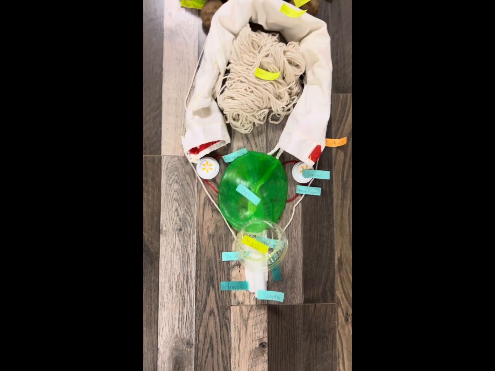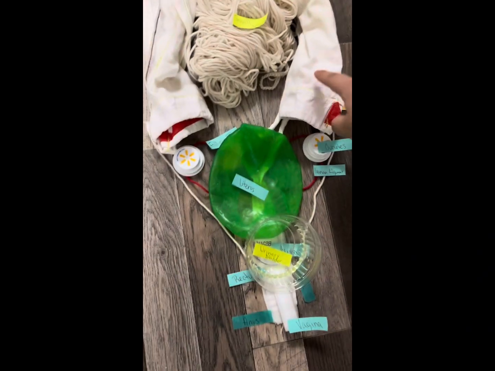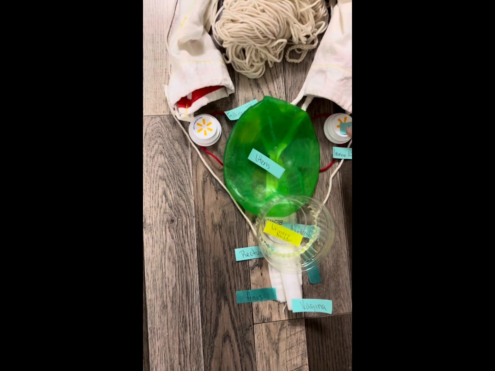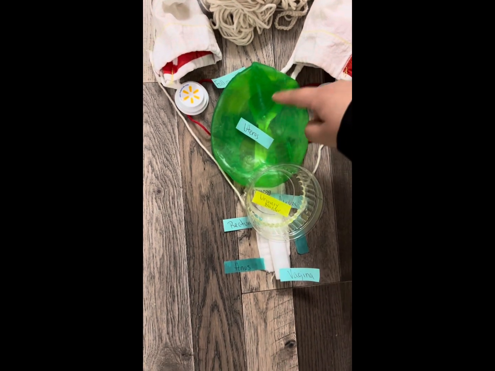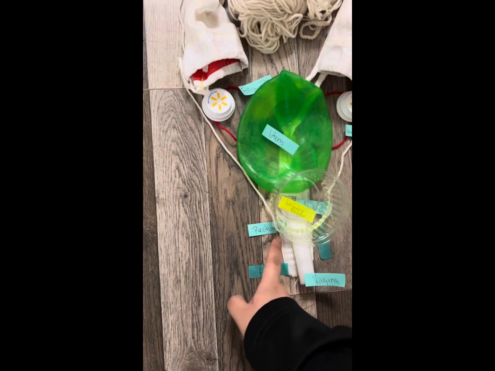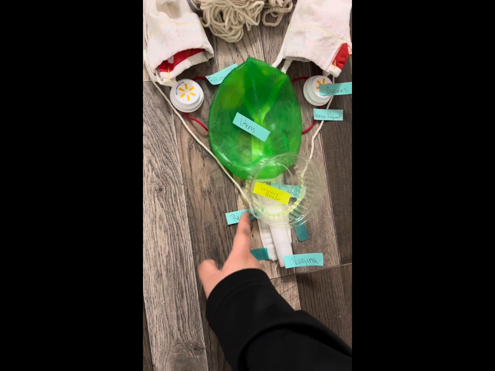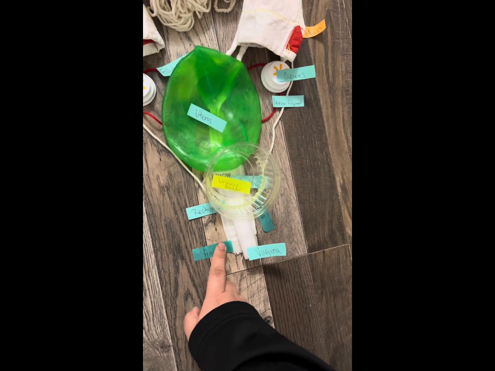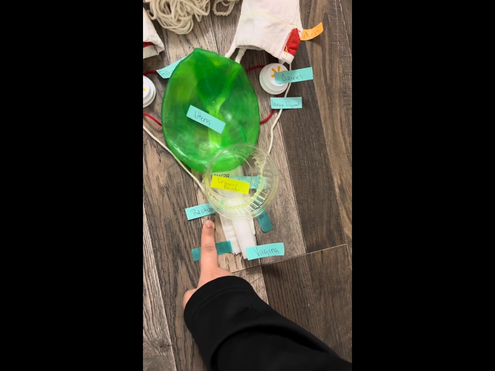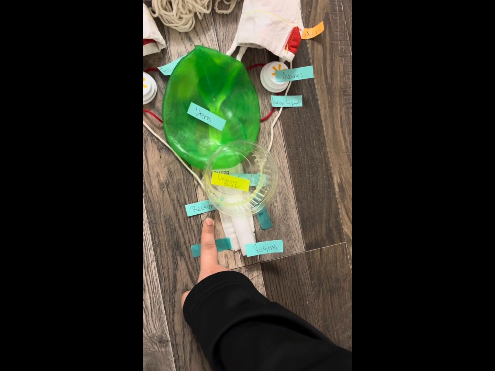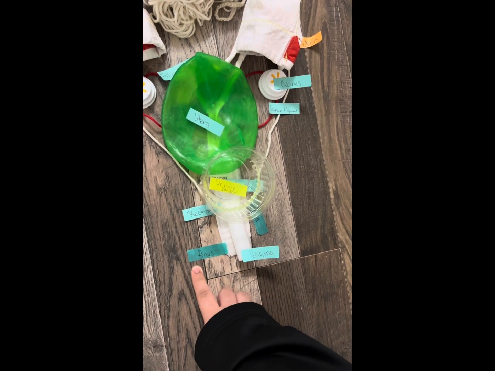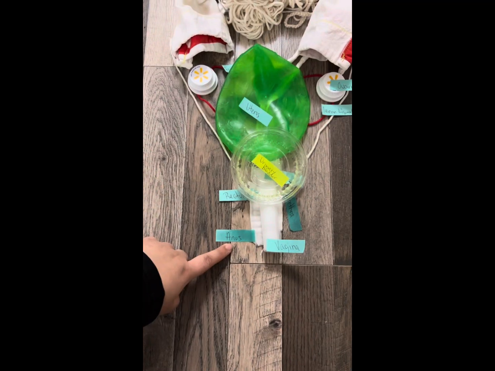We got the rectum. So this apron had some strings that you tie with, and I just went behind it, and then I labeled it. So over here is going to be the rectum, and this is the anus over here. We know the rectum is the final section of the large intestine where feces are stored before elimination. And then the anus is the opening at the end of the digestive tract.